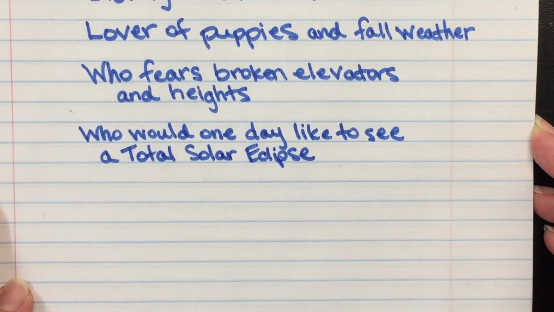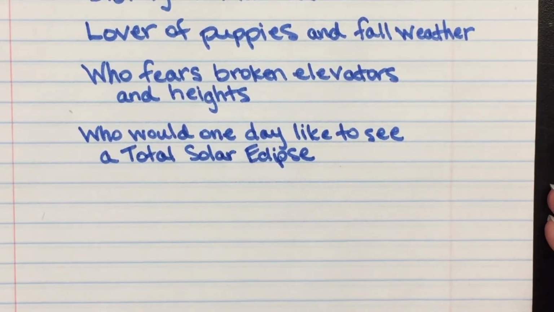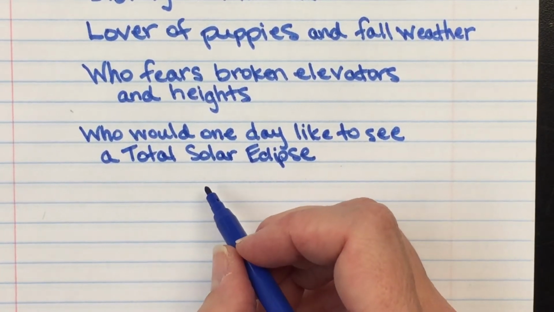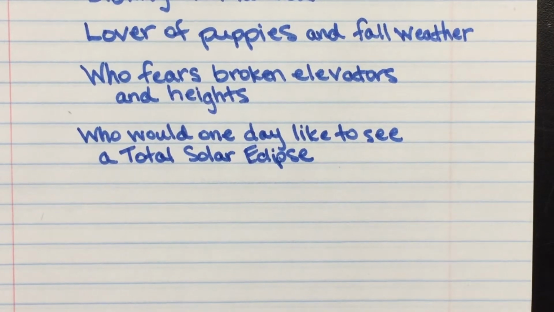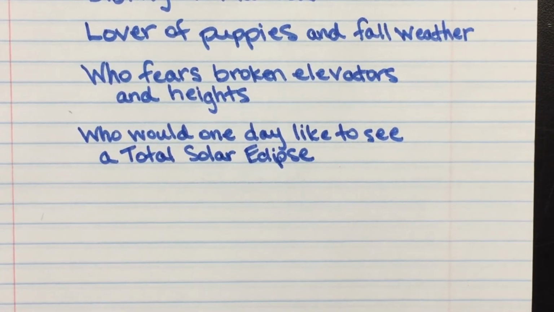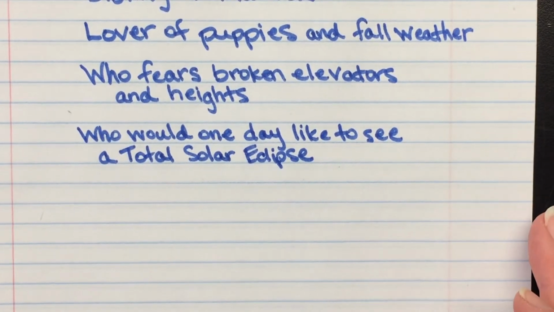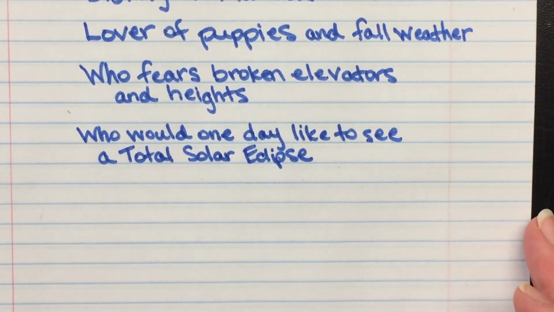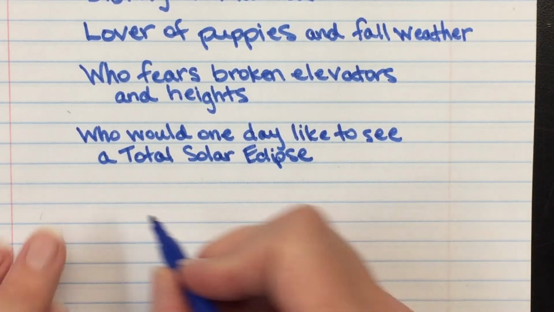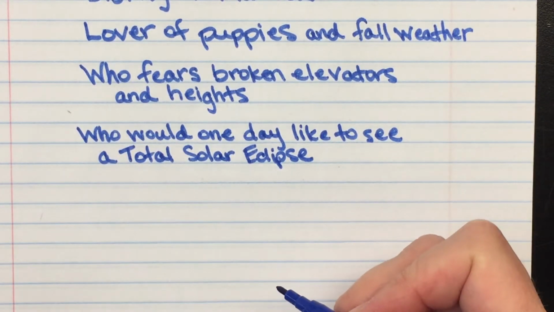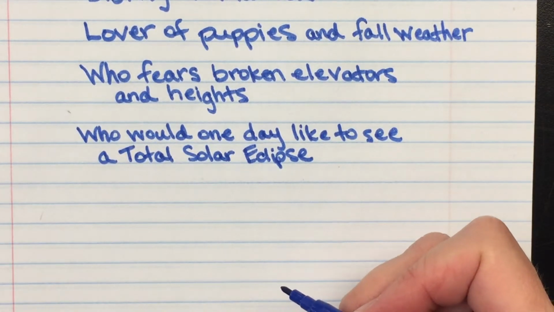Just two more things. This next one, skip a line, and this time you're going to say one thing that you want to try, right? So maybe you would like to try swimming with sharks, or maybe you would like to try riding a particular roller coaster, or maybe, for example, I would like to try rock climbing in the mountains.